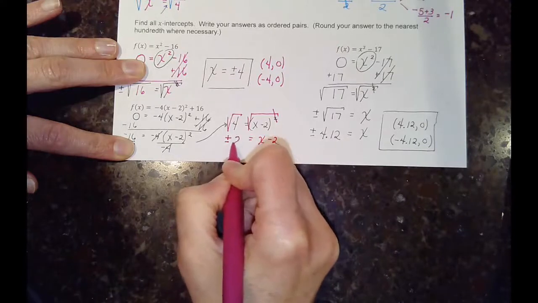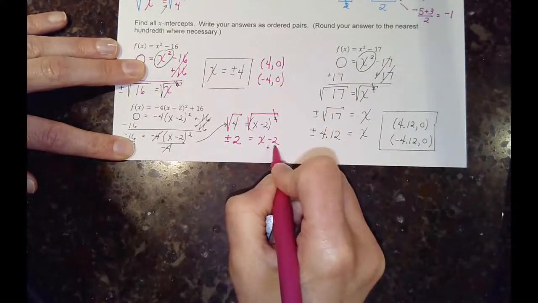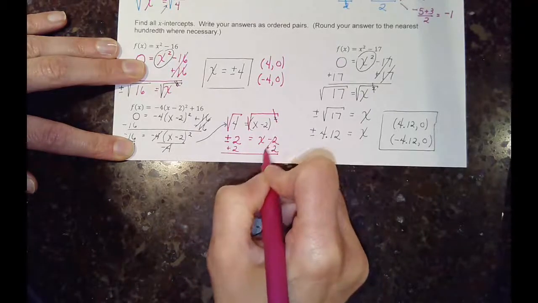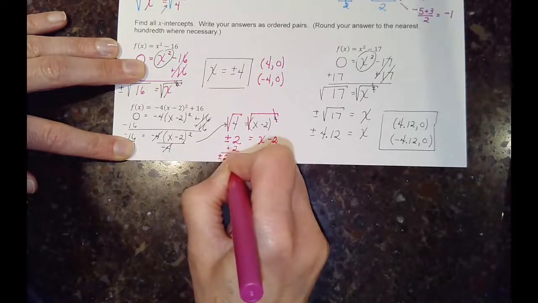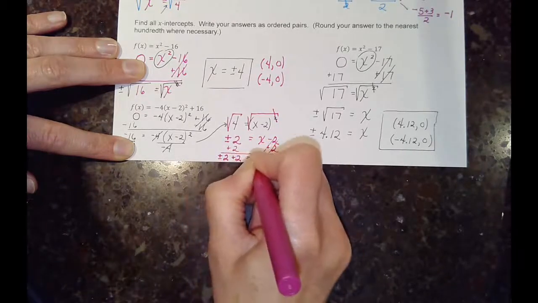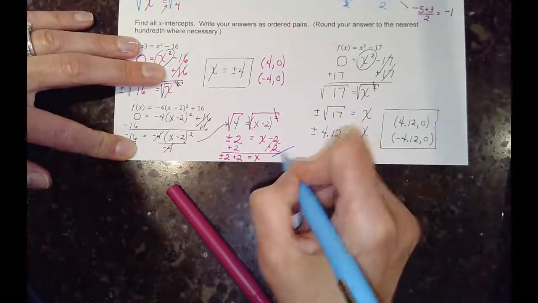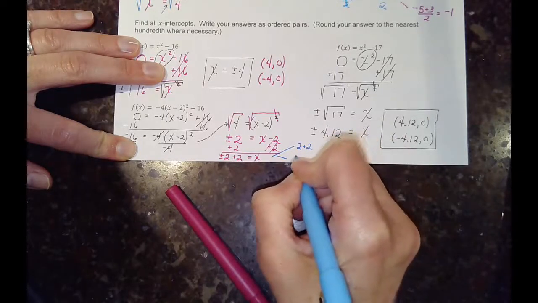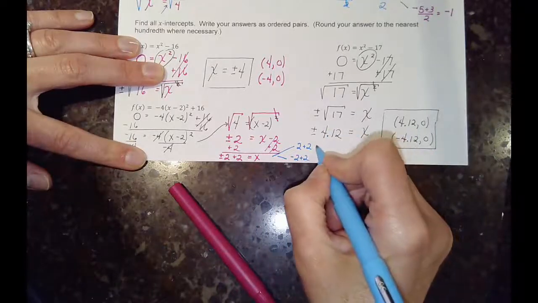So I'm going to add 2 to both sides. So we'll have plus or minus 2 plus 2 equals x. Okay, so let's write down both of our answers. I'll do them in blue right here. So we'll have 2 plus 2 and then negative 2 plus 2. So it looks like x is going to equal 4 and 0.